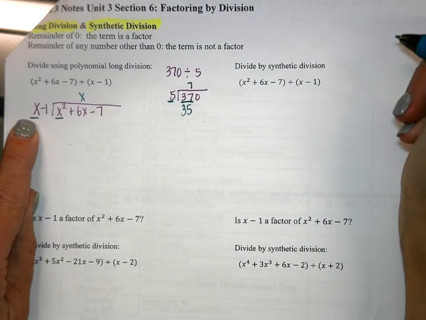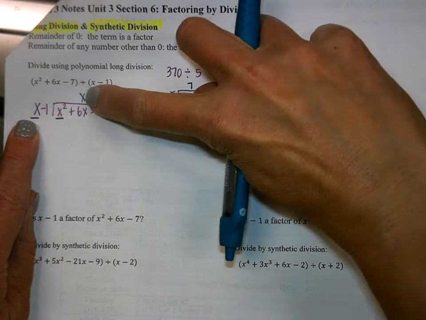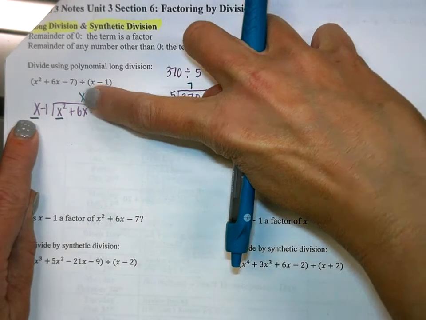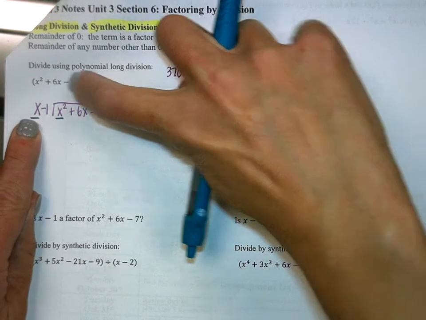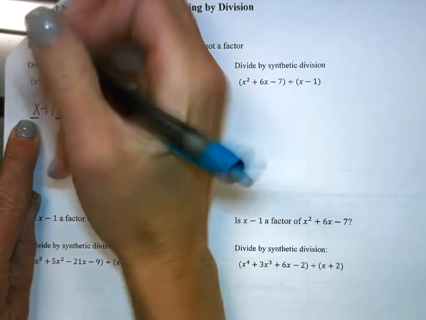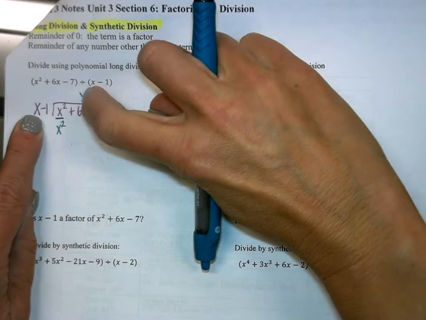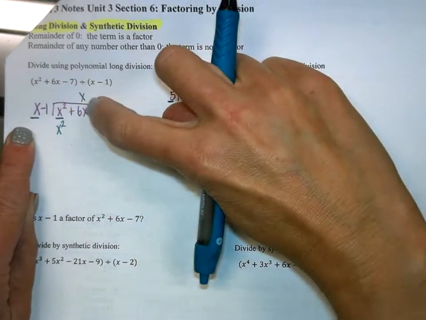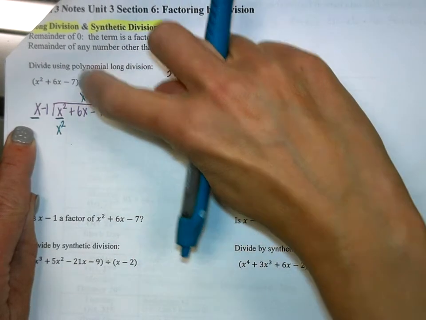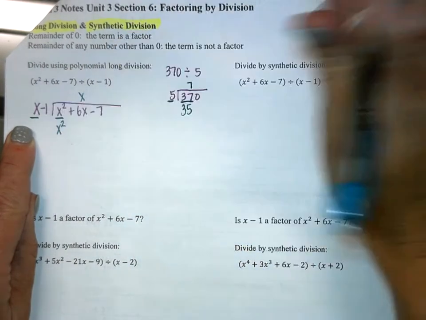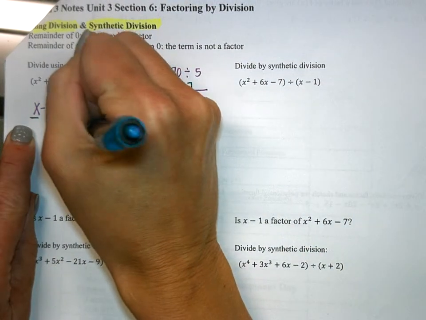Again, don't go ahead. So guess what we're going to do over here? We're going to go x times x, which is x squared, but I have a minus 1. So you're going to multiply this to each term. We went x times x is x squared, and x times negative 1, which is negative x.